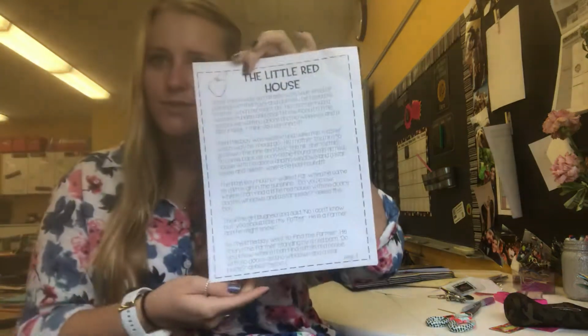All right, first graders, if you are not in my classroom for reading and math, you can log off and go do your pop art apple. If you are in my room all day, stay on. We're going to read The Little Red House one more time.